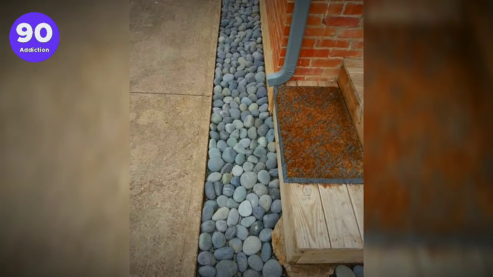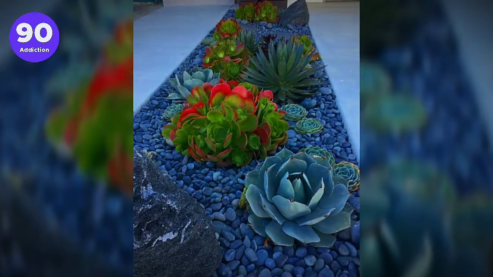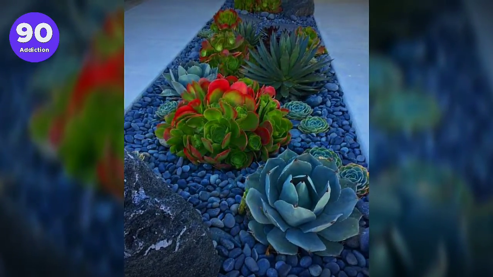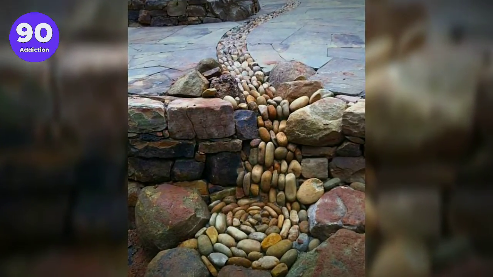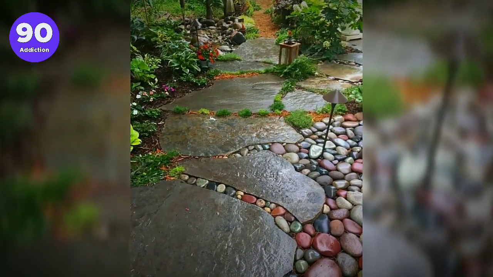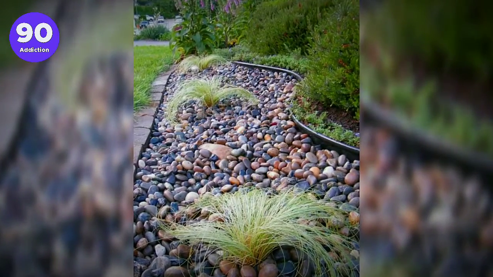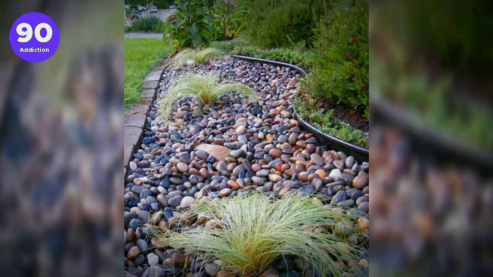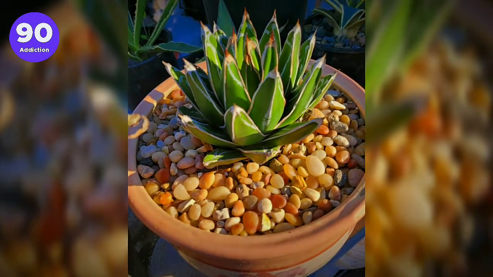I hope you are enjoying my video, and here is some more about river rock landscaping. River rock is a type of decorative landscaping that involves the use of smooth, rounded rocks that are typically found in rivers and streams. River rock can be used to create a variety of landscaping features, including pathways, borders, and rock gardens.